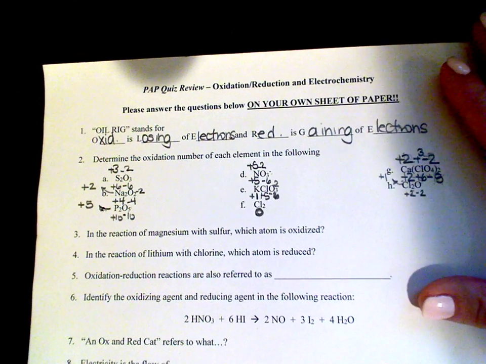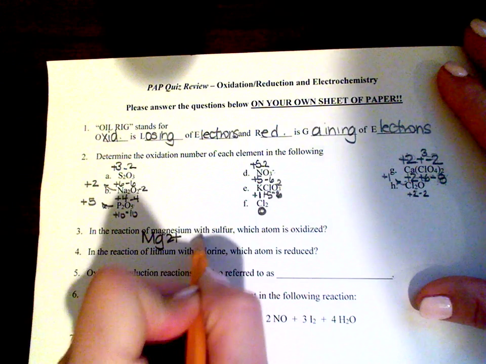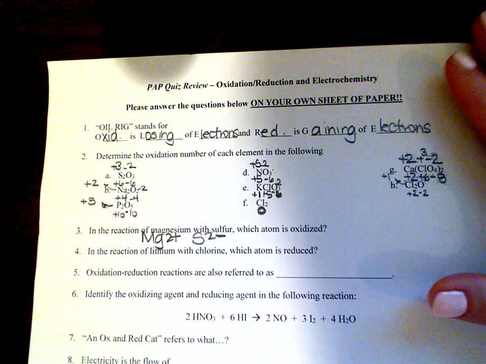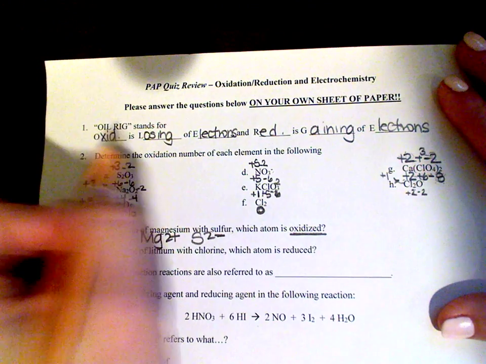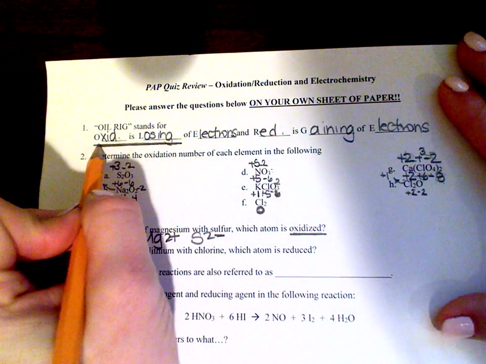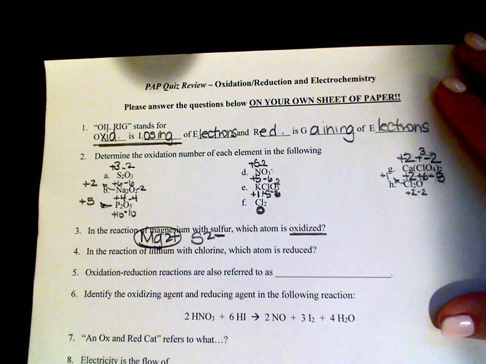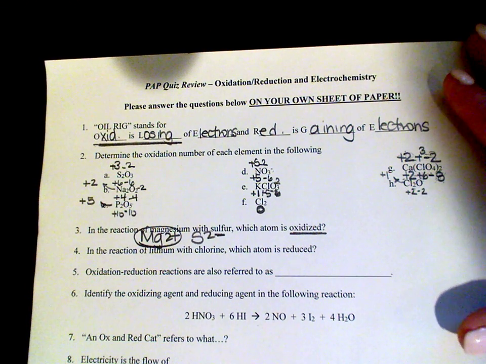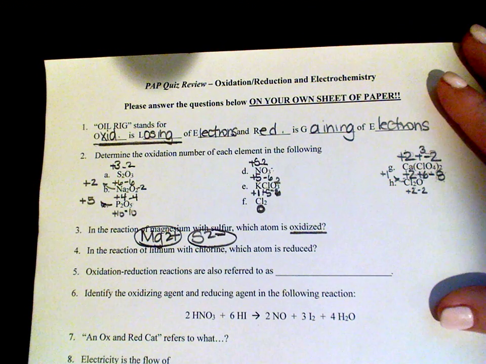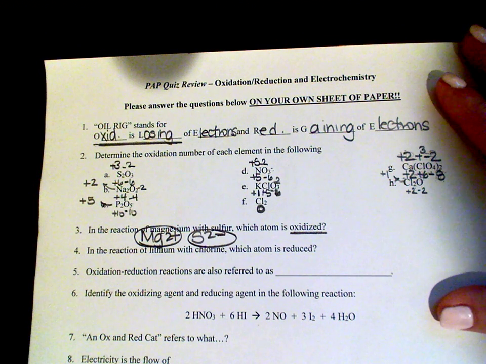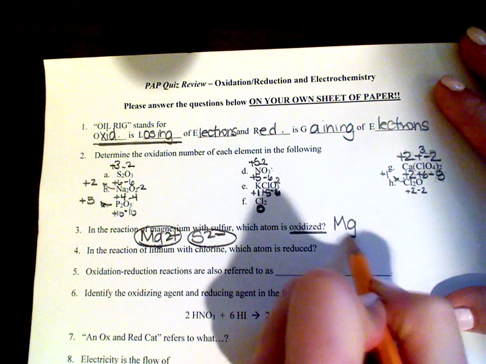Let's take a look here. Magnesium, Mg2+, and sulfur, S2-. Which one is oxidized? Well, oxidation, if you look up top, is losing electrons. What would lose electrons? This one right here is oxidized. It would lose those two. And over here, S2- would gain 2 electrons, so that would be reduction. So the one that is oxidized would be magnesium.